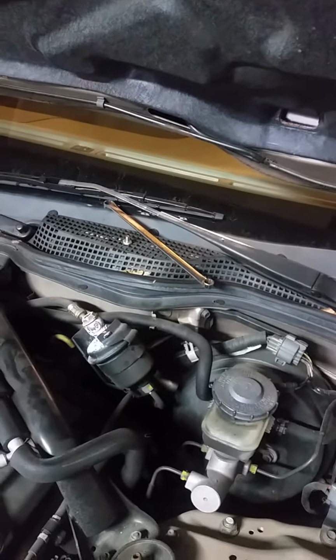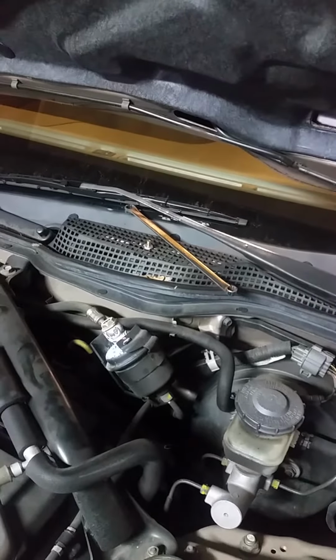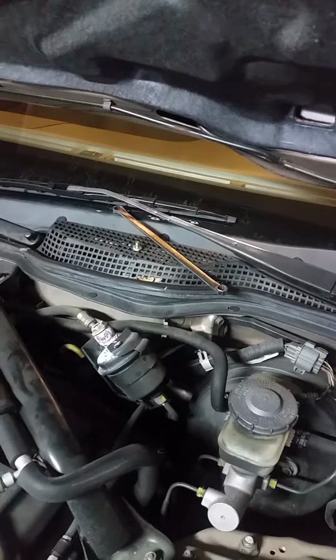Okay, something interesting. Before I went and got my gauge, will this work? I don't know why it's doing that. Let's see if I can get it to autofocus. All right. Pardon me.